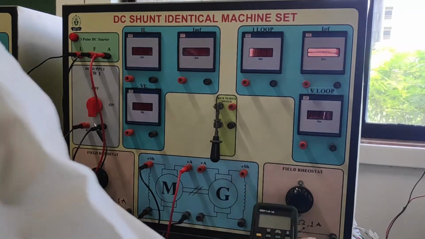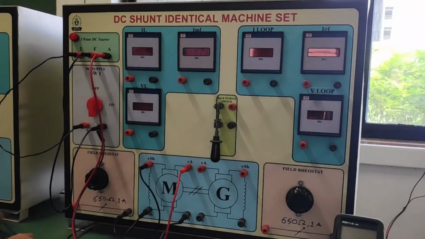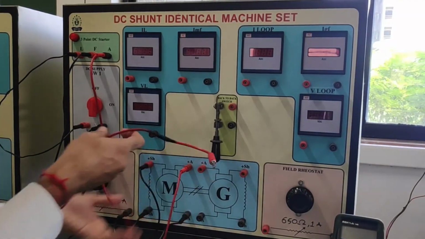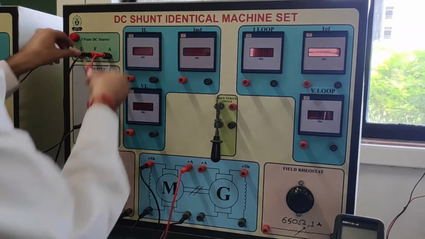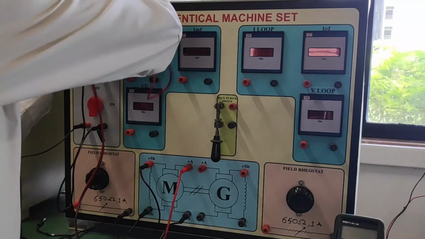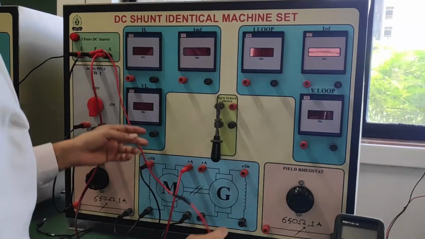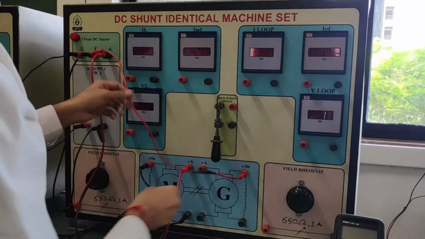Now we are going to see the connection of generator. So to connect the generator, we will take supply from this field, and we want to measure the current.